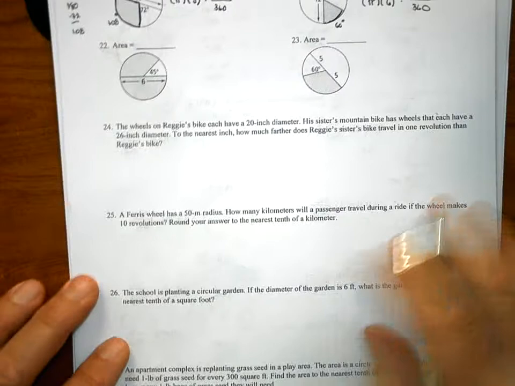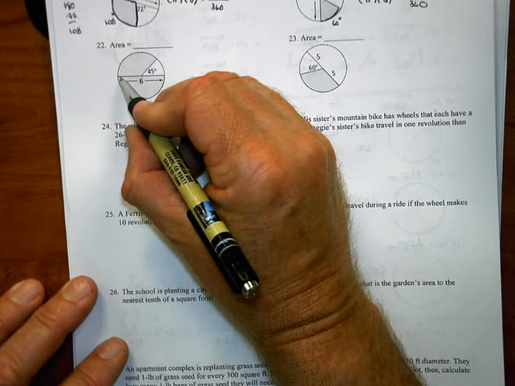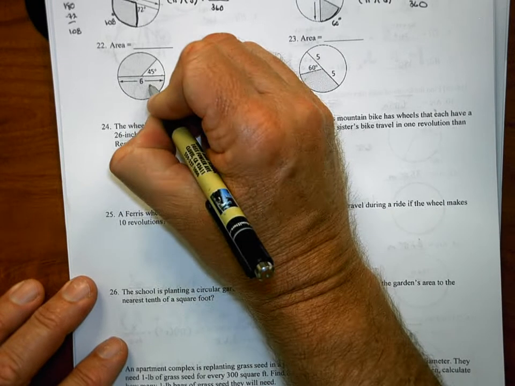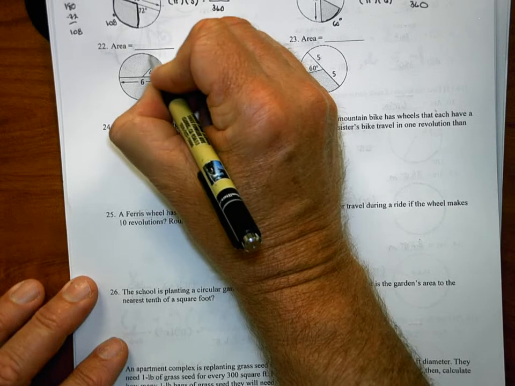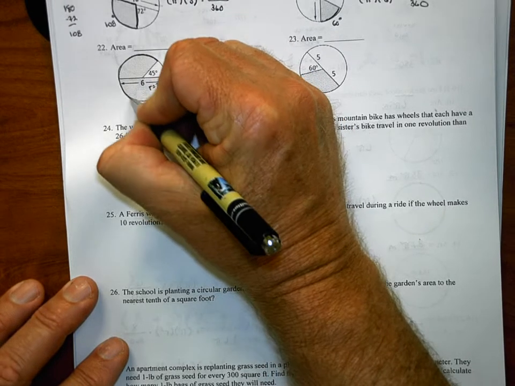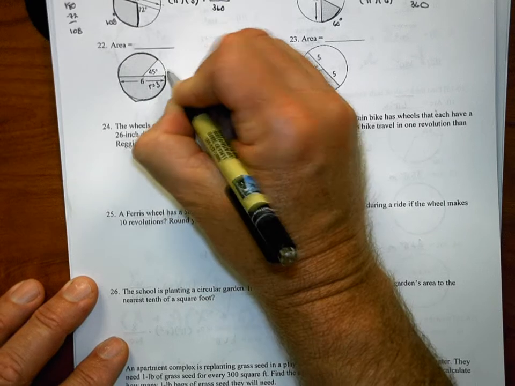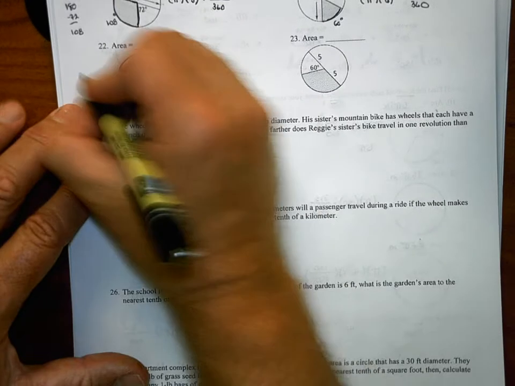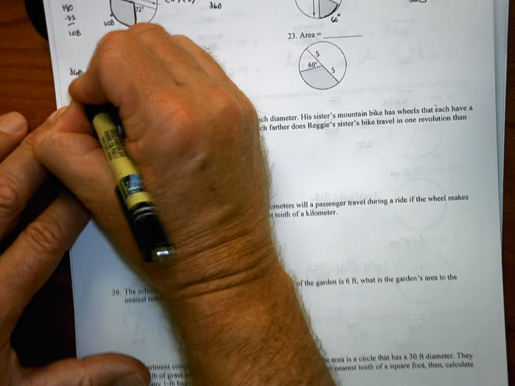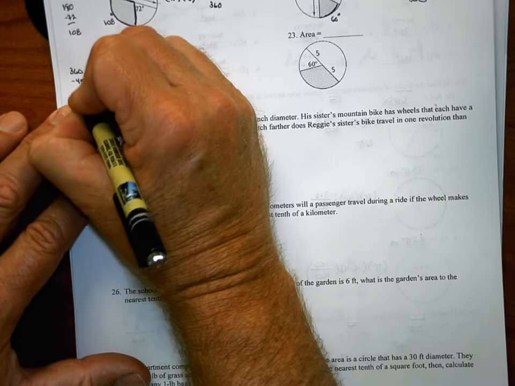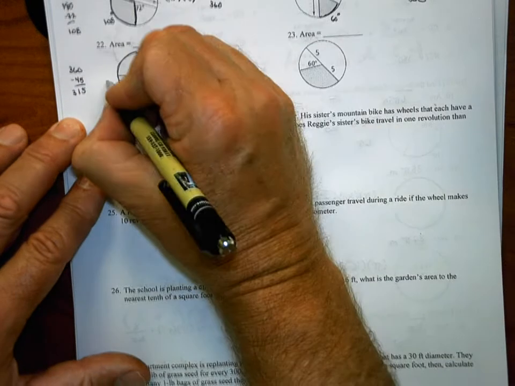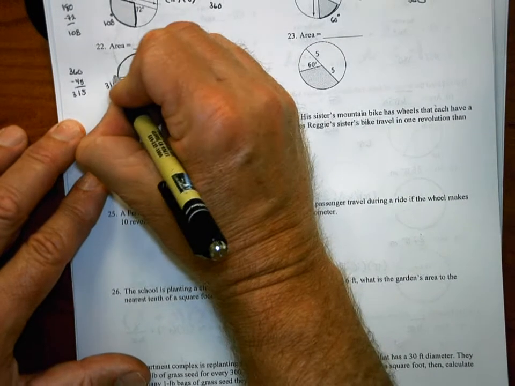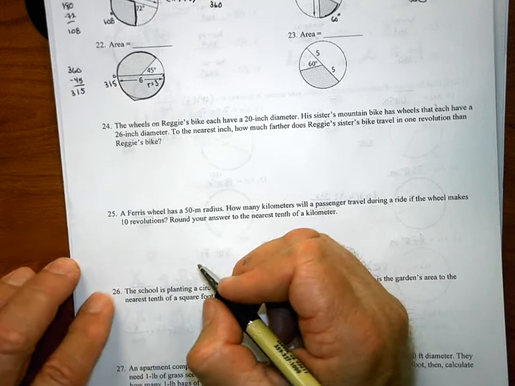Number 22, you could see, so first of all, my diameter is 6, so that means my radius is going to be 3, and then you could see the entire shaded part that I'm finding the area of, it's the entire circle except for that 45 there. So 360, which is the entire circle, minus 45 gives me 315. So that means my shaded measurement is 315 degrees.